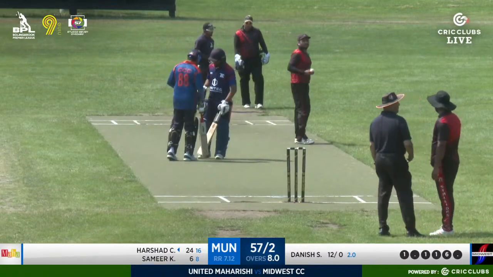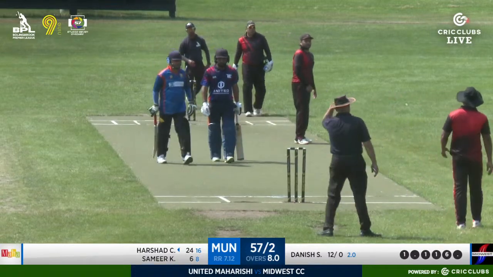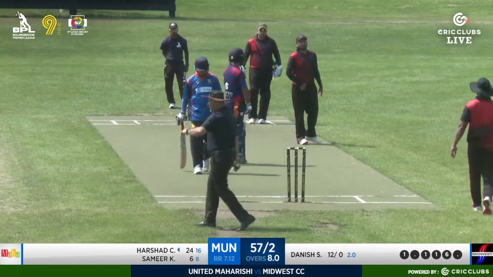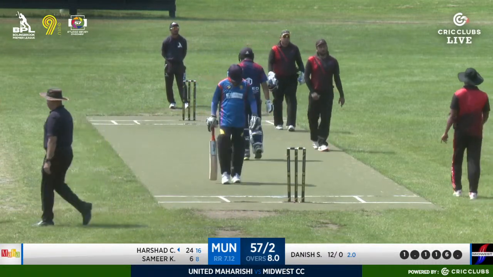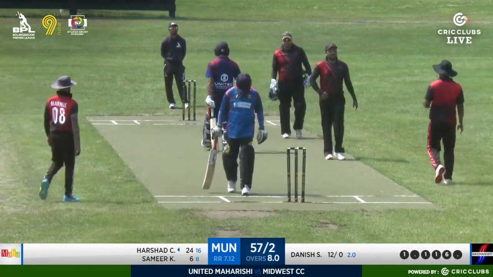So at the end of 8, we have United Maharishi moving along now at just over 7 runs an over. 57 on the board, 2 wickets down.